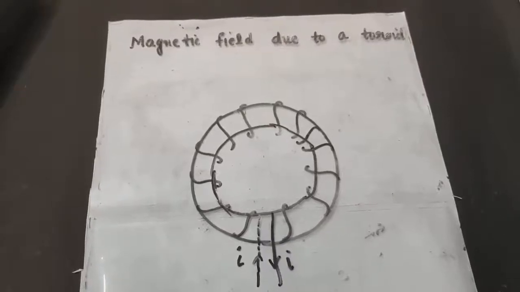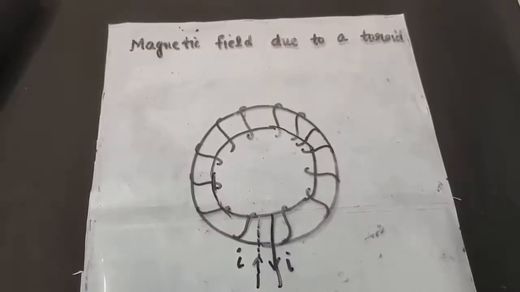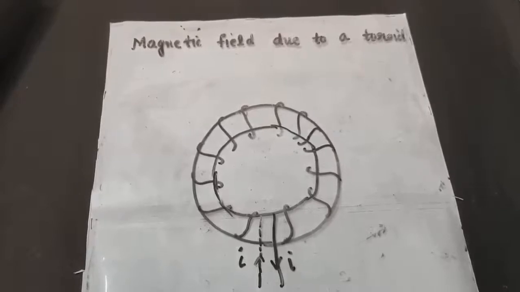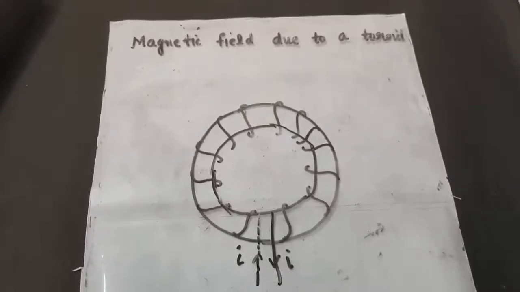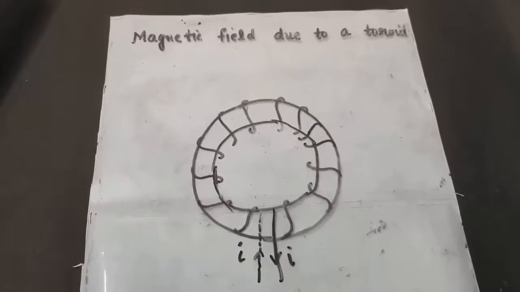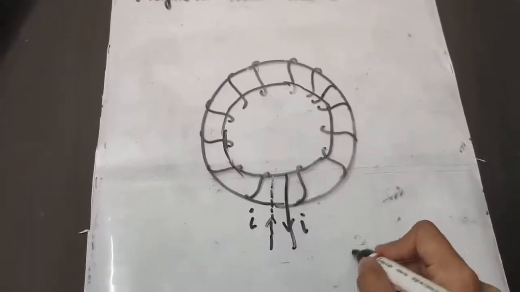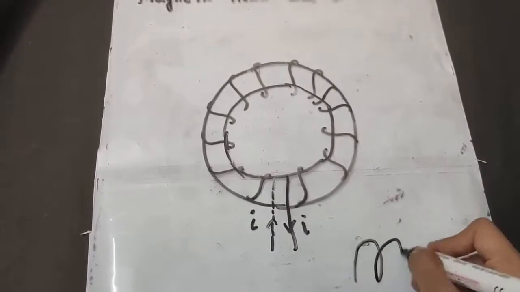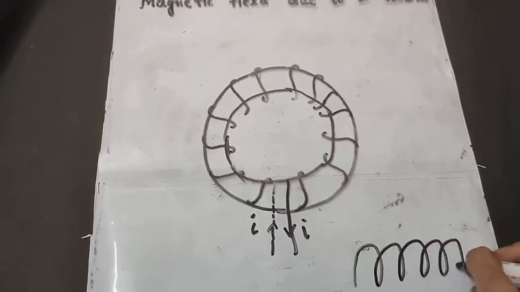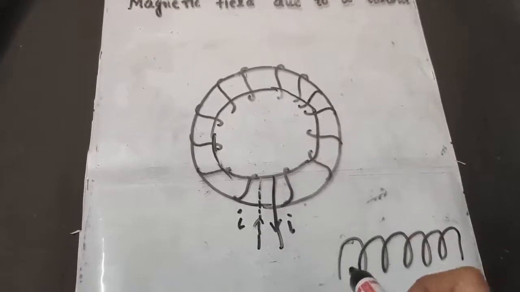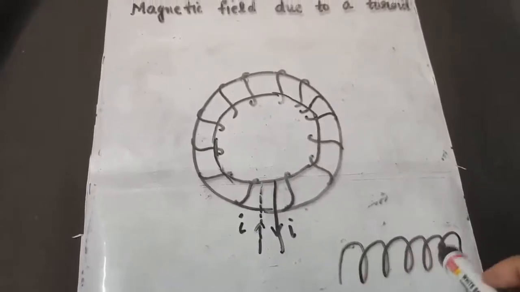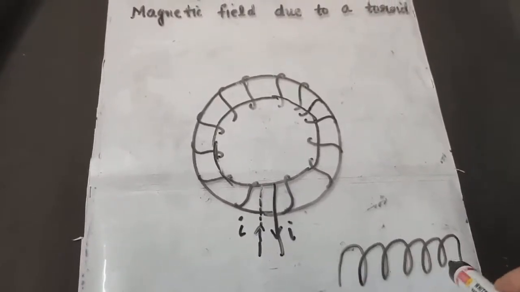Hi students, today we are going to see how to calculate the magnetic field due to a toroid. What is a toroid actually? Toroid means you have taken a solenoid. That is, this is a solenoid. A wire wound in the shape of a helix is known as a solenoid.